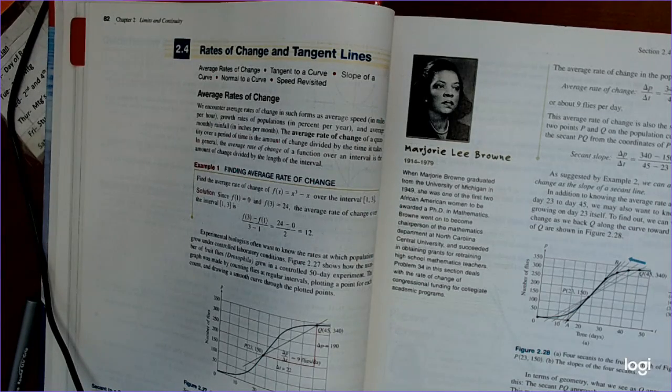Pre-calculus, lesson 2.4 in the calculus textbook. So a little bit of side notes. This is actually the first video I'm recording in the calculus textbook. It's technically only for one student right now, but who knows, maybe I'll use this video in the future.